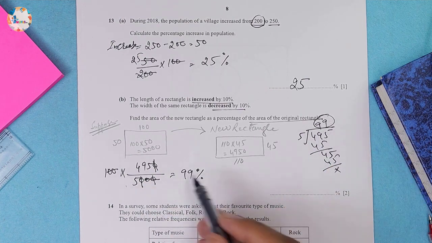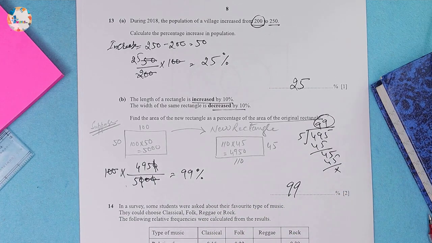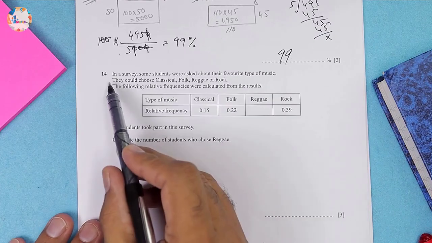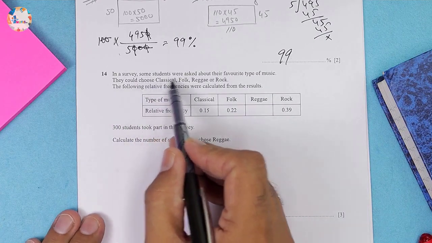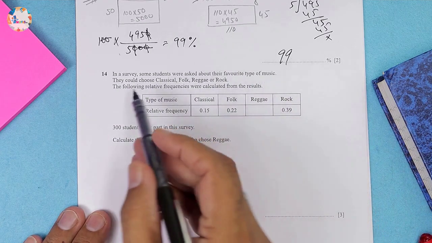So the answer will be 99%. So this is basically the easier approach which you can adopt. Question number 14. In a survey, some students were asked about their favorite type of music.